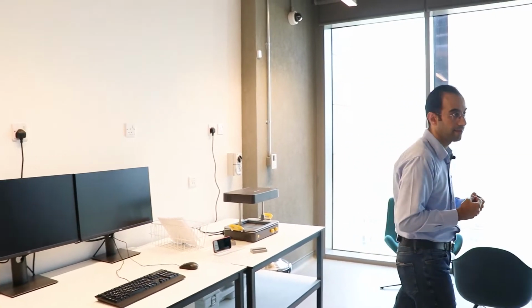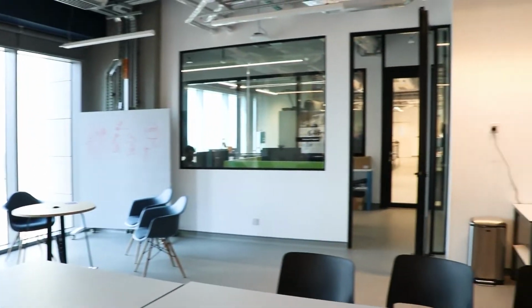Something else we do in the Innovation Hub is printing circuit boards from scratch in a rapid way as well. So let's check this out on the other side of the Innovation Hub with Taig.